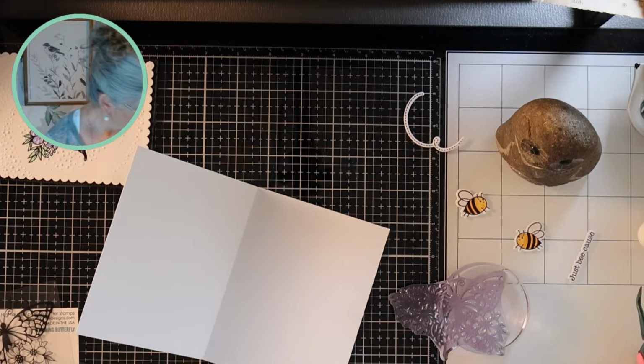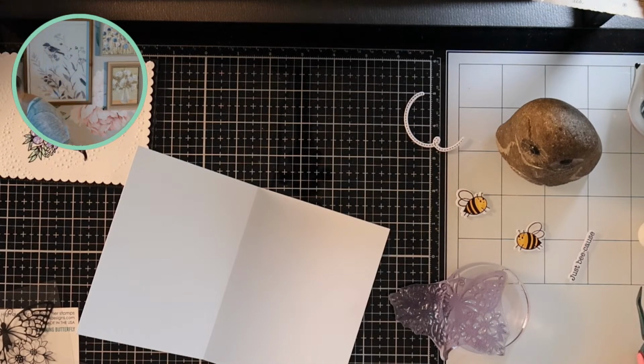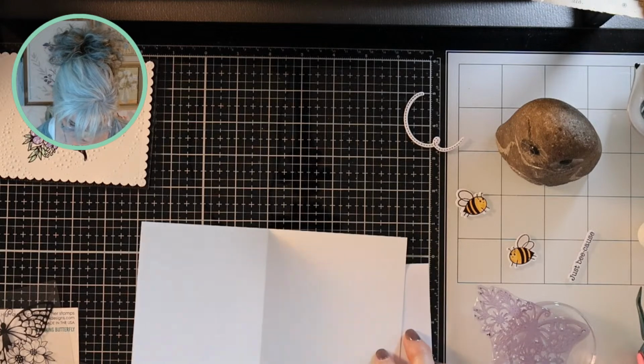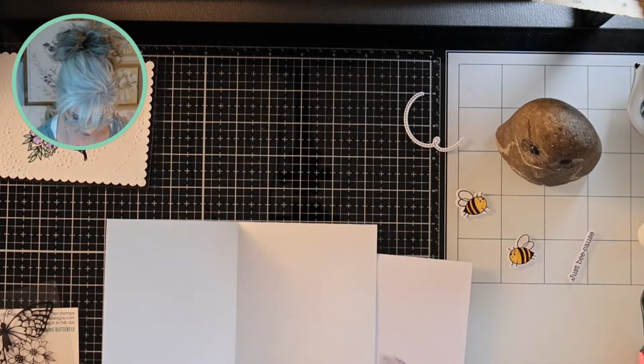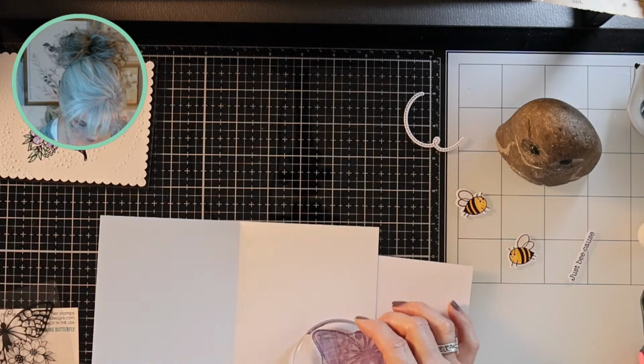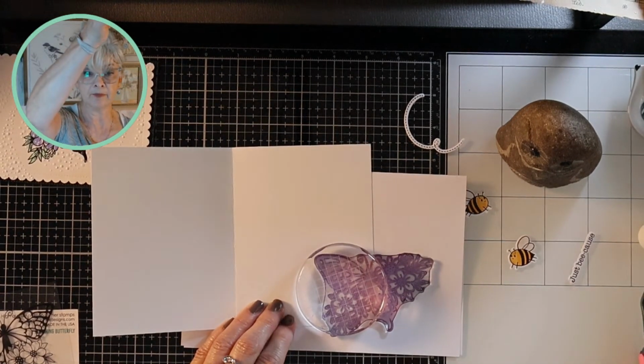And I'm looking for a piece of scrap paper. Well, let's just use the paper that I have the embossing ink on. Okay, and I kind of want them just to come in off the side here, which you can't see because I'm too close.